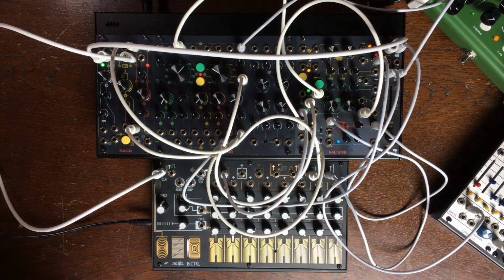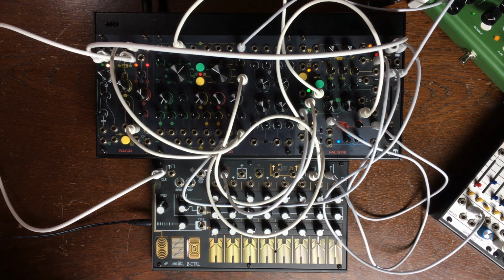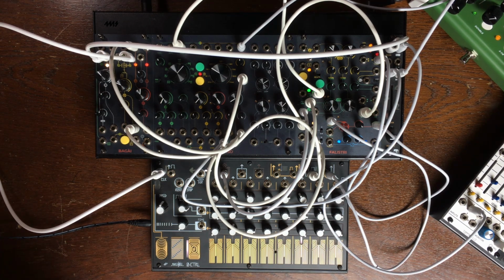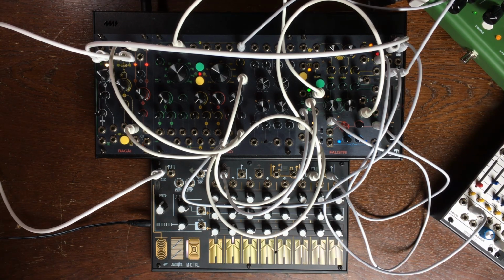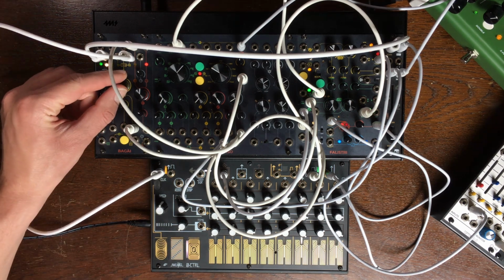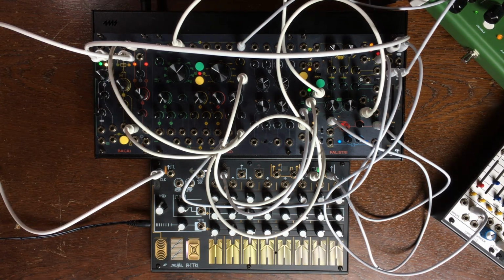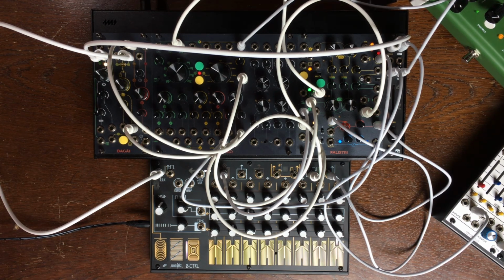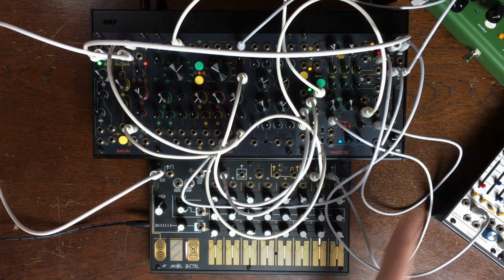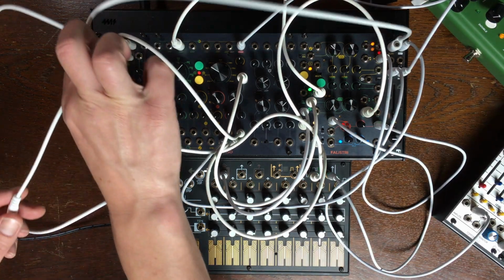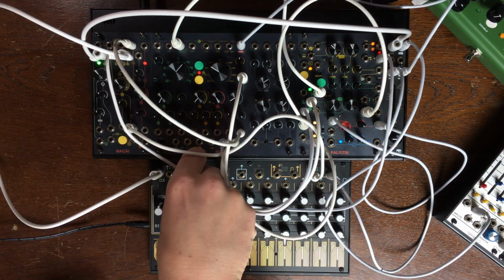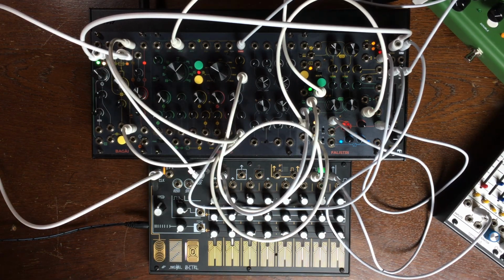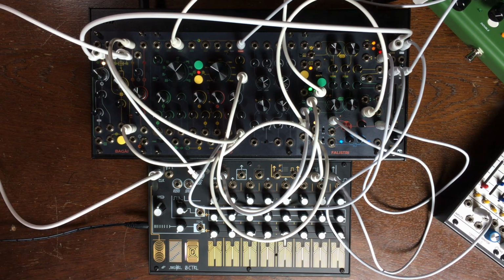Final variation is just using the plus clock output of the guy to clock the sequencer in order to get something a bit more weird that doesn't happen all the time. Let's use the clock minus to change the direction.